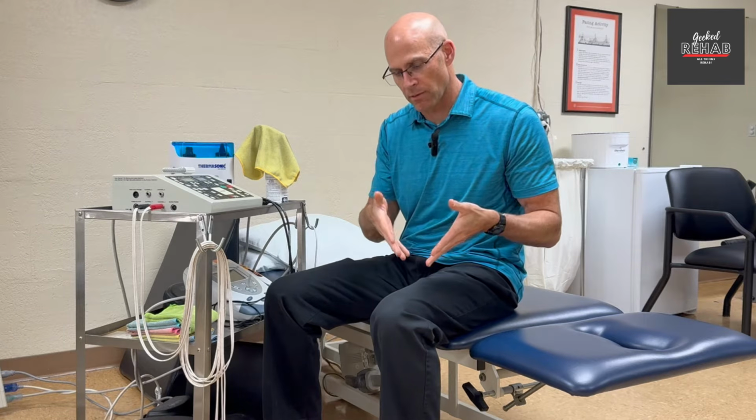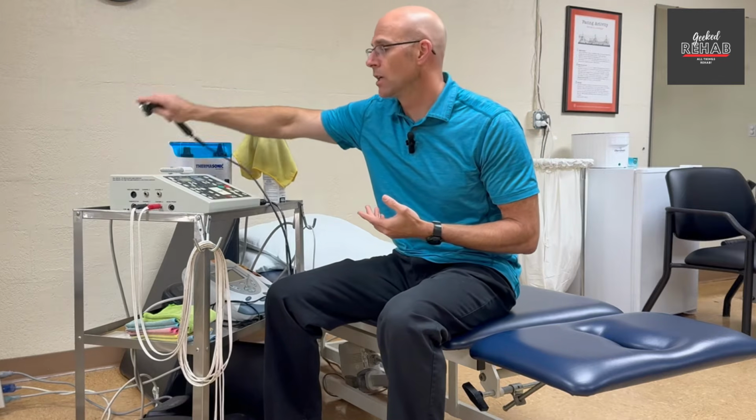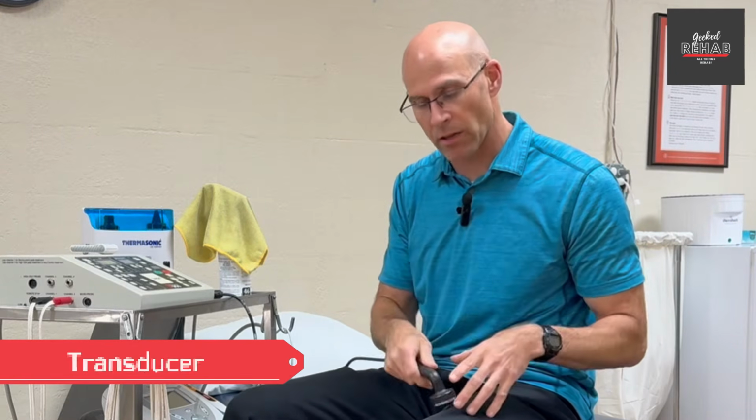It works in a similar way as a regular ultrasound for visualizing images, but this doesn't bounce back or refract off the tissues and come back onto the transducer here. That's the transducer to create an image. This goes down and it's absorbed into the tissues. So if you go into therapy and they want to do an ultrasound on you, don't expect any pictures.